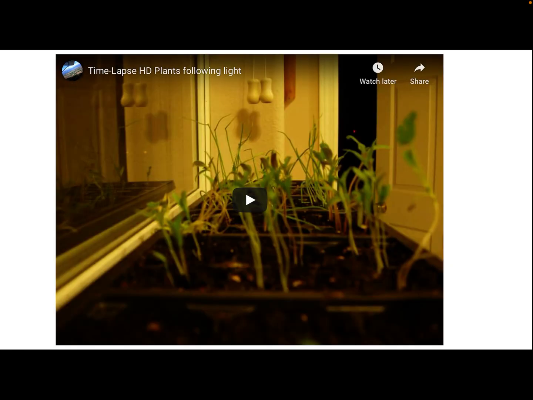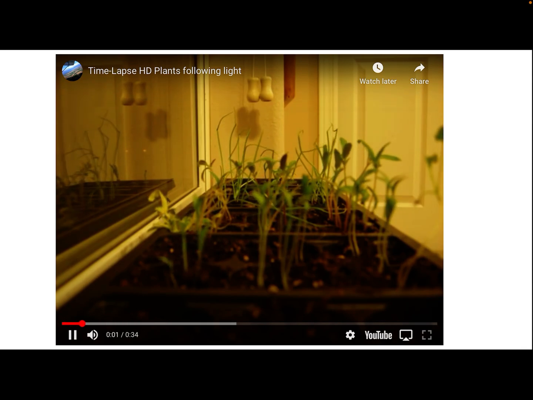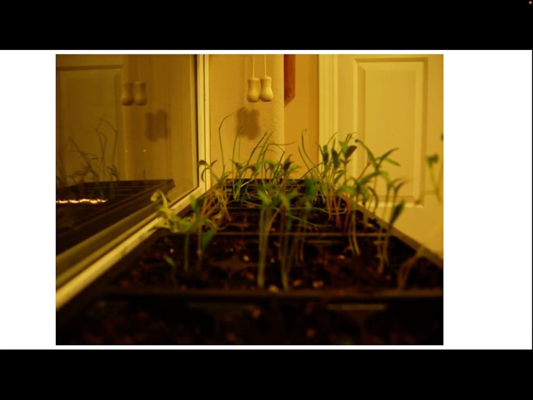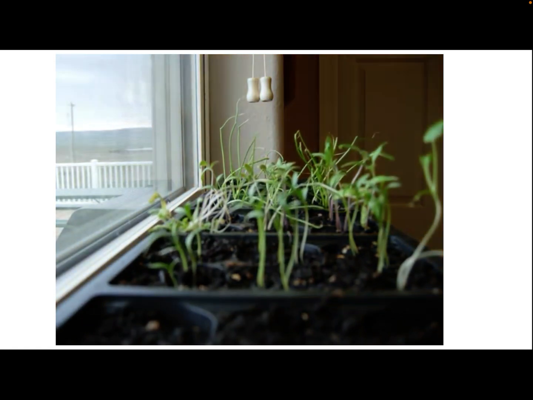Last one. Oh, we're gonna watch a quick little video first. This is so cool. This is about plants following the light. Watch those plants as they try to follow the light. First it's the indoor light. Now look at them.